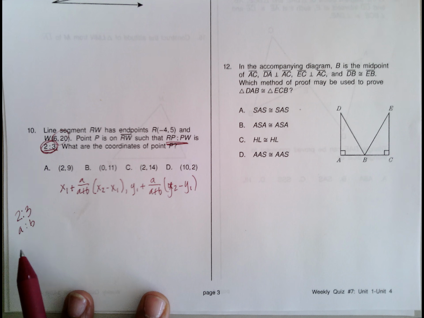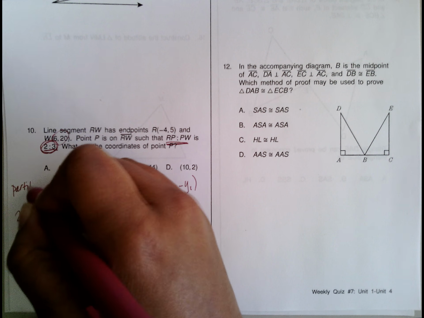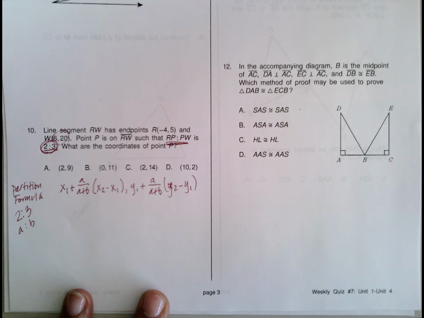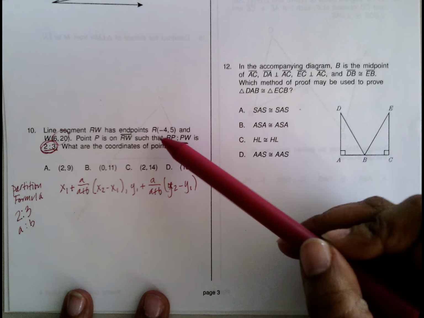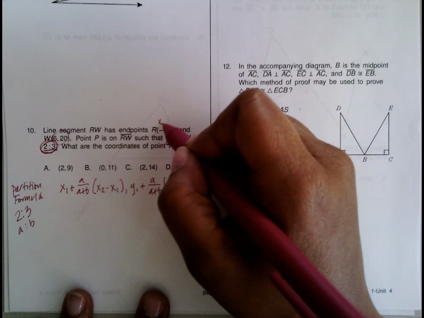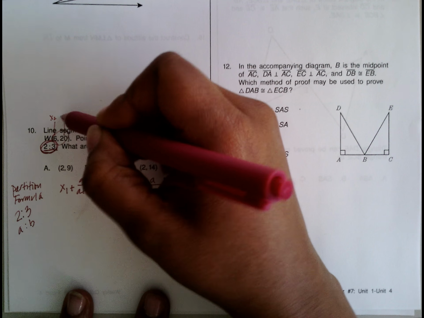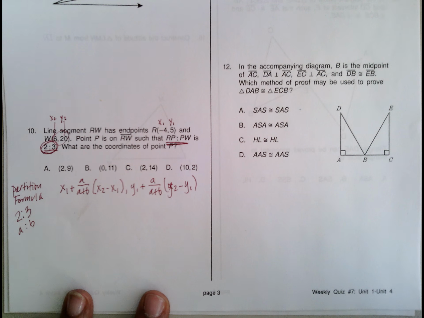The 2 is a, the 3 is b. Okay, so in the ratio that they give you, this is a partitioning question, so this is the partition formula. And once you're given a ratio, A is the first number in the ratio, B is the second number in the ratio. And also very important, that first point they give you is always going to be your x sub 1, y sub 1. The second point they give you is going to be your x sub 2, y sub 2. Okay, do not get those mixed up because that will really mess up your answer. You can't interchange them. The first point is the first point.